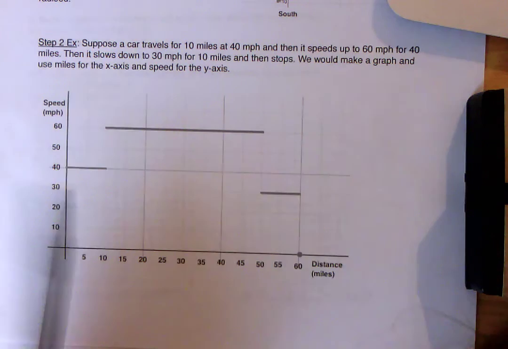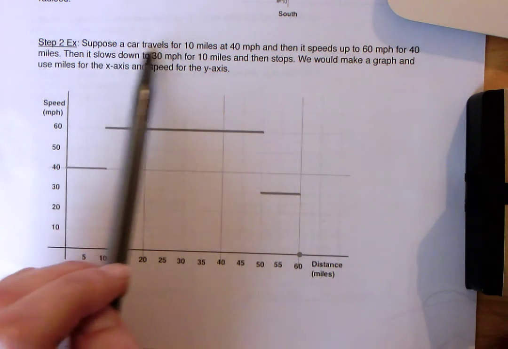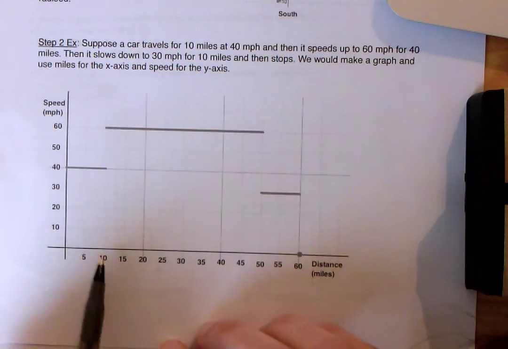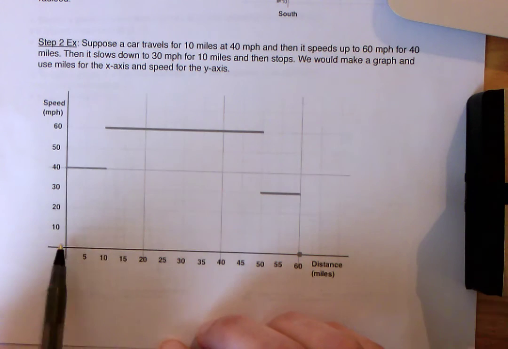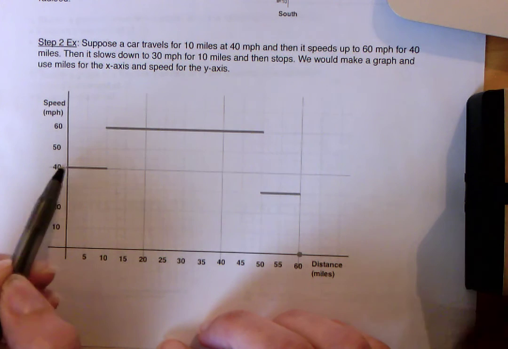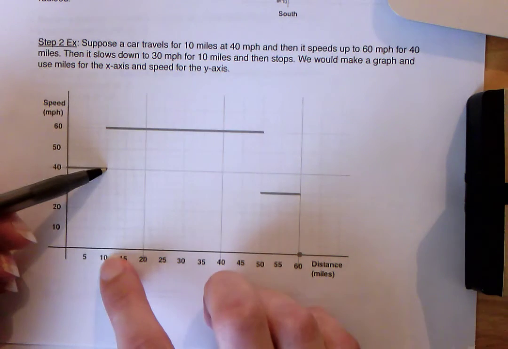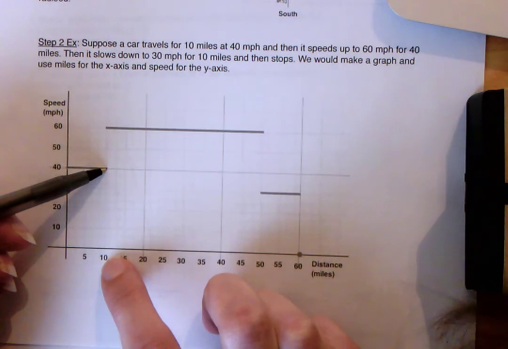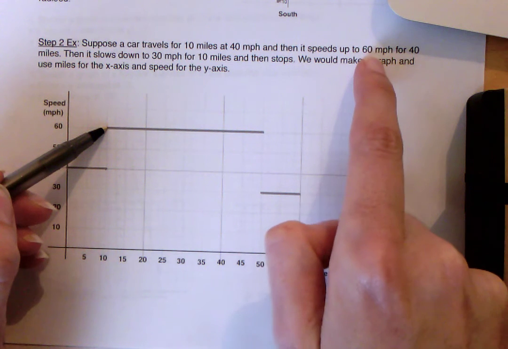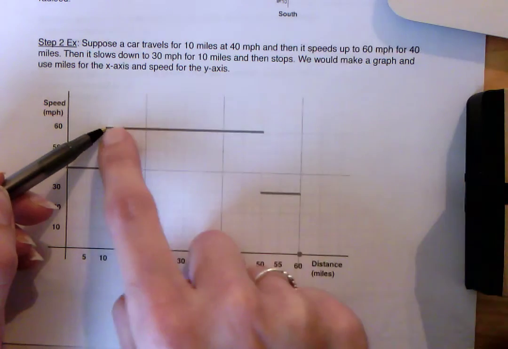So all you have to do is start at that first situation. So suppose a car travels for 10 miles at 40 miles per hour. So if this is distance, here's the miles. He goes 10 miles and he goes at this speed. So you actually go to 40 miles per hour, go up to that, and then just go out to 10 because he went 10 miles. After that, it jumps up because now he's going 60 miles per hour. So now he's up at the 60 for speed. And he goes for 40 miles.